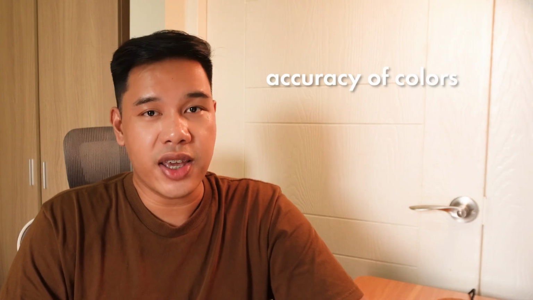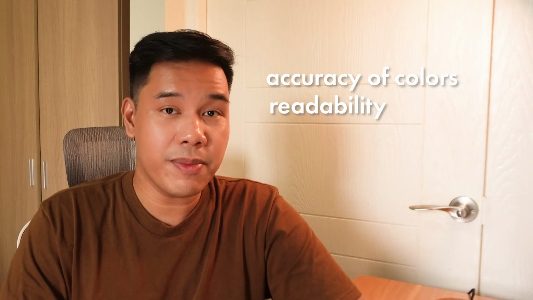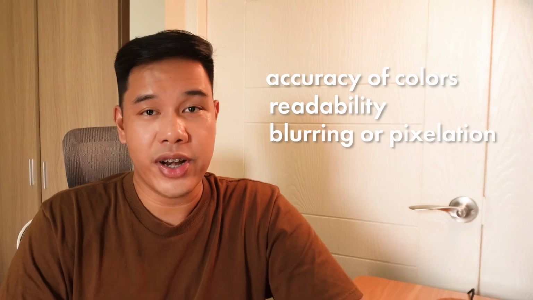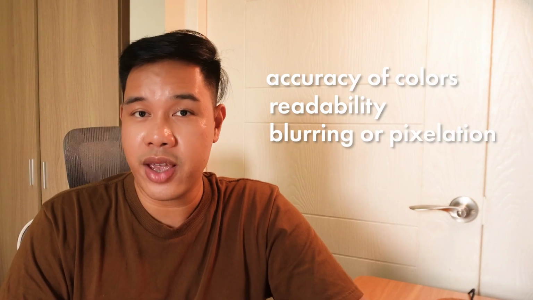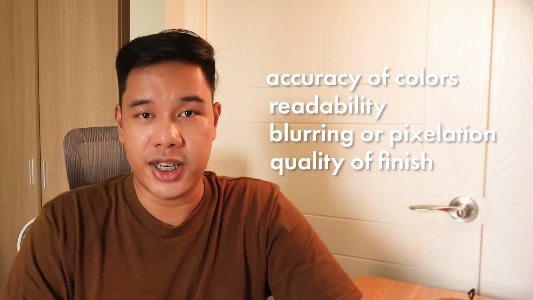So if you have a printed proof, you can check for the accuracy of colors, check if everything is how it is supposed to look. You can check for the readability of the text and the fonts and even the logo. For the images, you can check for blurring or pixelation. Then you can also check the quality of the finishes.